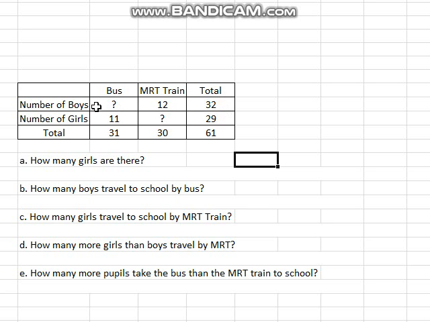And then you can also get this 61 by doing it vertically. You see this one. The number of boys here is 32. The number of girls is 29. So you add those numbers, and then you get 61. So you have the same answer. Either you do it horizontally or vertically, you must get the same answer.